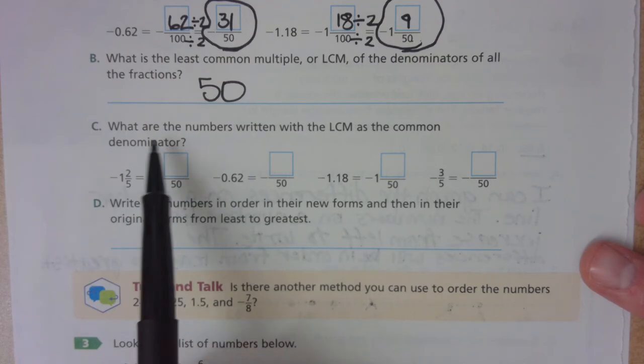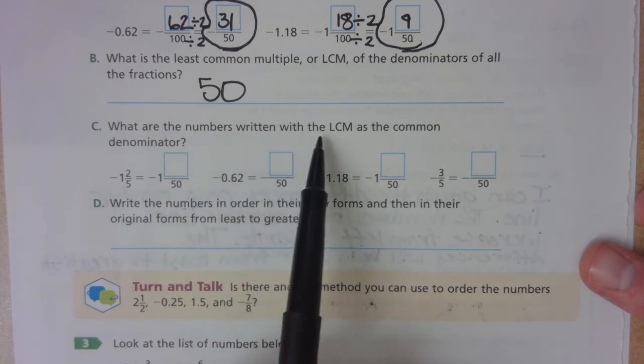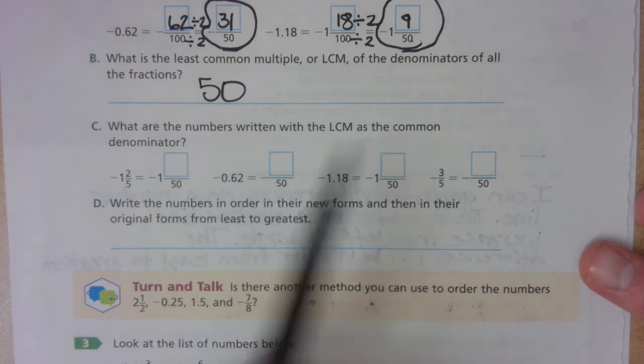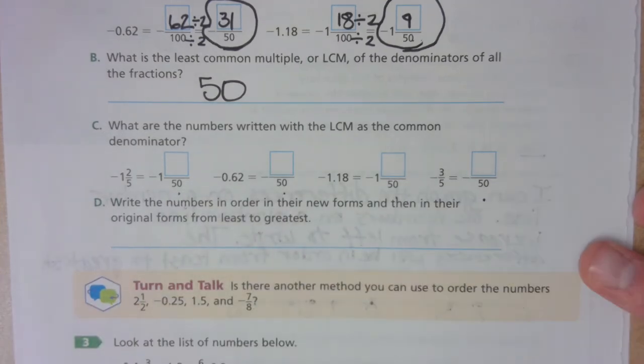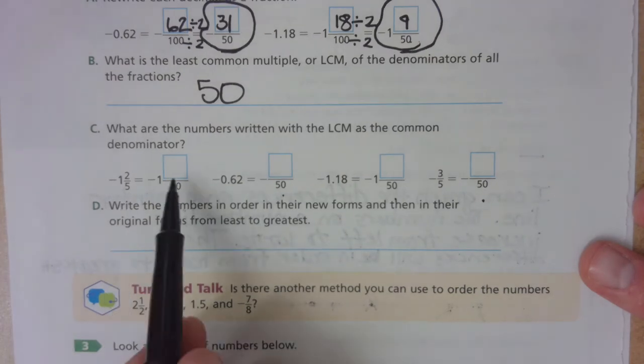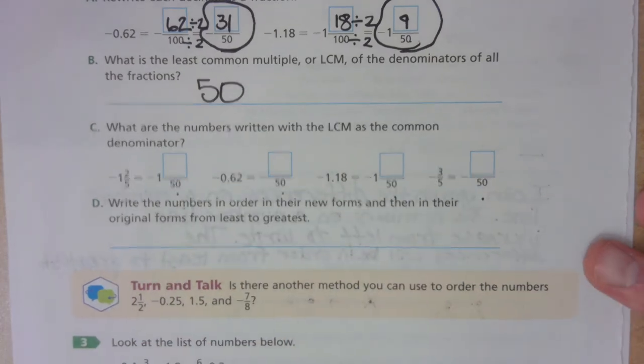Because for C, it says, what are the numbers written with the LCM as the common denominator? So they have 50 now for the common denominator on all 4 of those numbers from up above. And now we need to fill in the blanks on the tops of those.